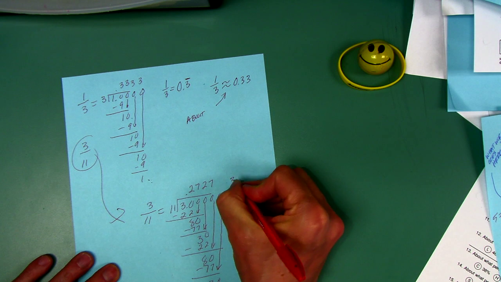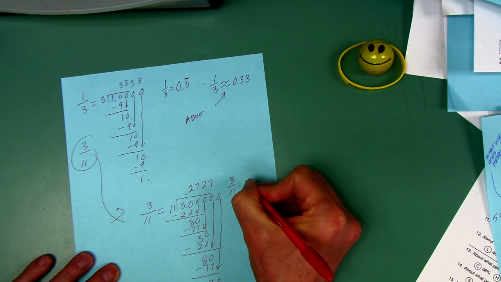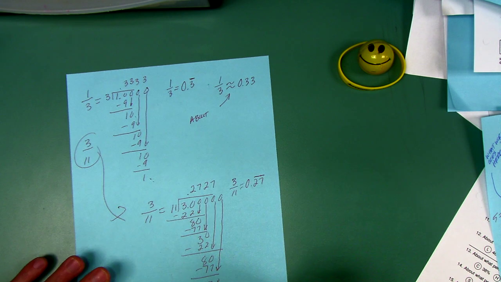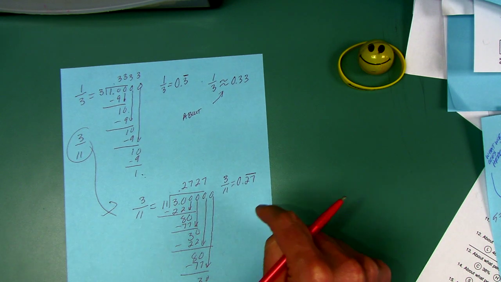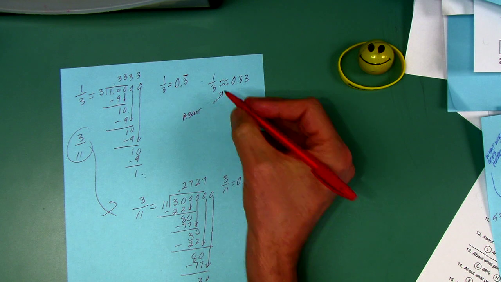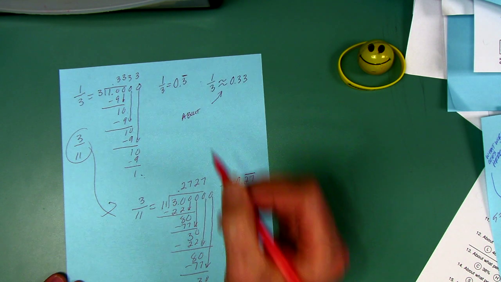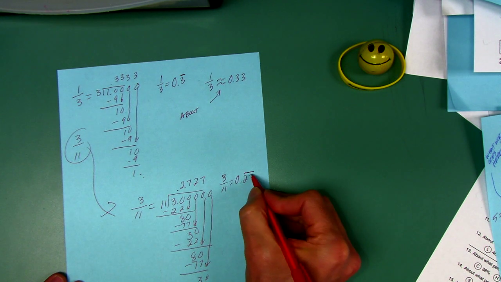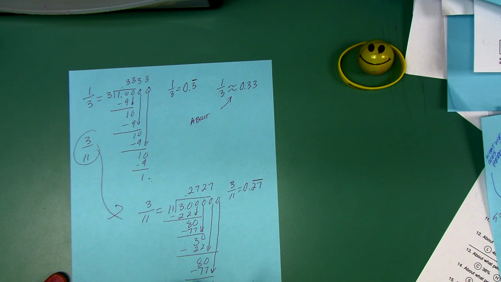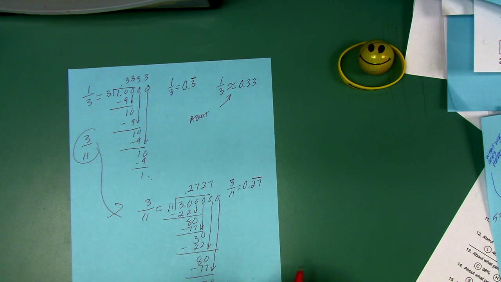So 3/11 equals 0.27. I put a line over both of those because it's going to be 2, 7, 2, 7, 2, 7 forever. So sometimes you're going to get a fraction that repeats forever with a decimal, one number. Sometimes it'll be 2 numbers. Sometimes it'll be like a string of 4 digits that repeat forever. And sometimes it won't repeat, right? That is a weird number when it won't repeat, okay?